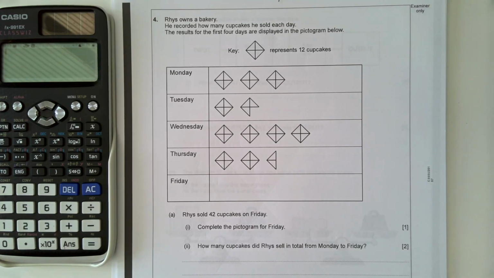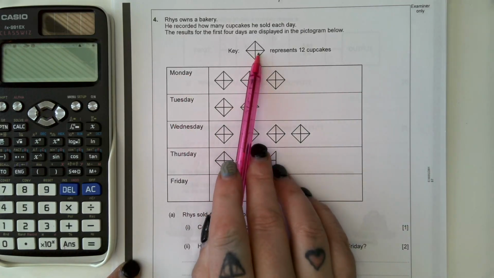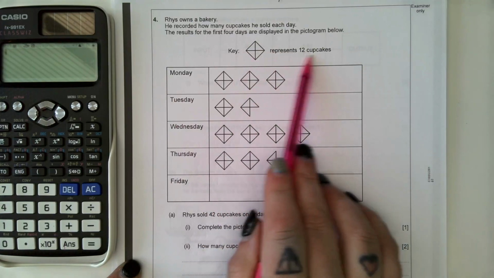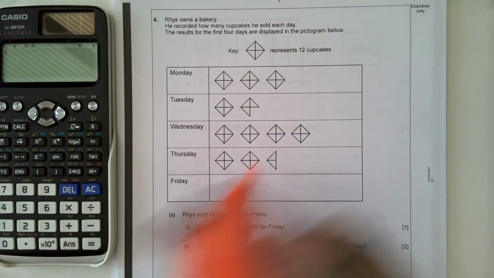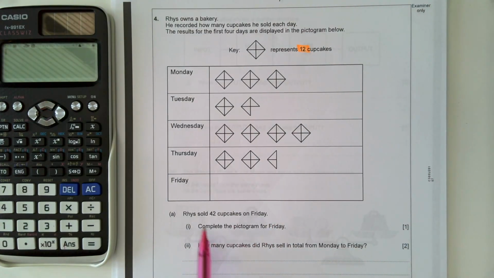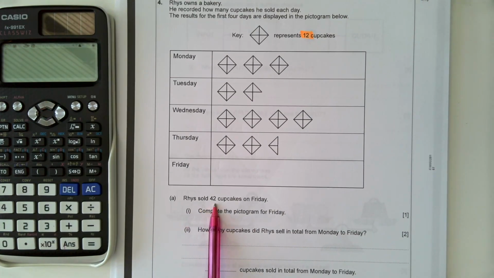Question 4. Reese owns a bakery. He recorded how many cupcakes he sold each day. The results for the first 4 days are displayed in the pictogram below. So here's our pictogram, and the key tells us that this shape split into 4 equal parts represents 12 cupcakes. So we need to be aware of that. That's important. Part A. Reese sold 42 cupcakes on Friday. Complete the pictogram for Friday.